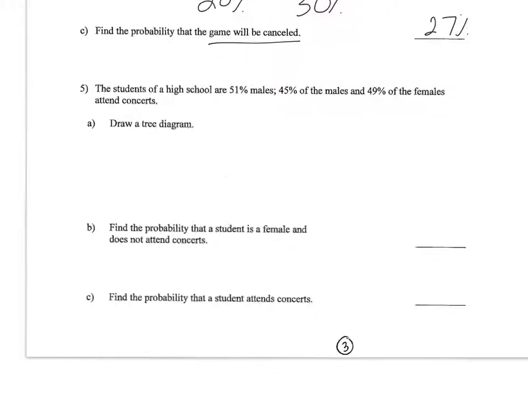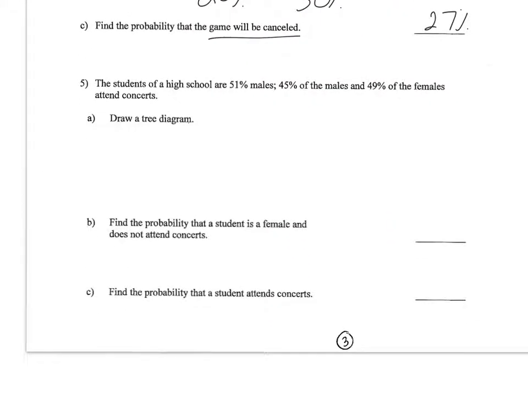And then number 5, the students at a high school are 51% males. So then we have 49% females, and 45% of the males attend concerts. So that means that 55% no concerts.